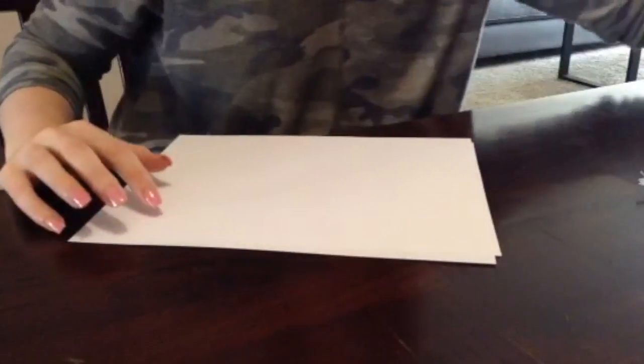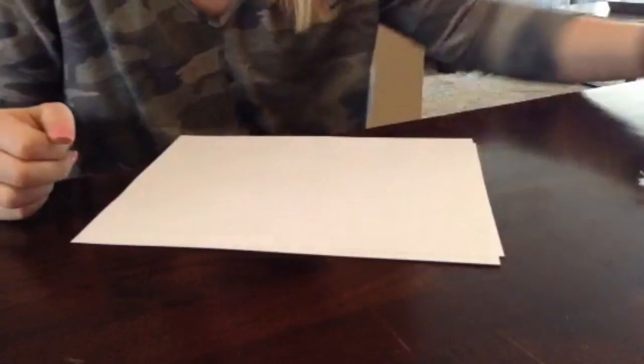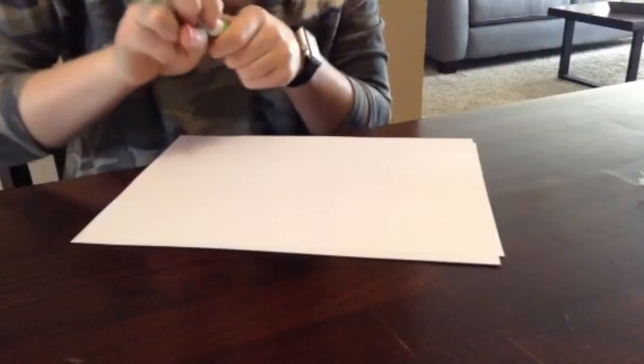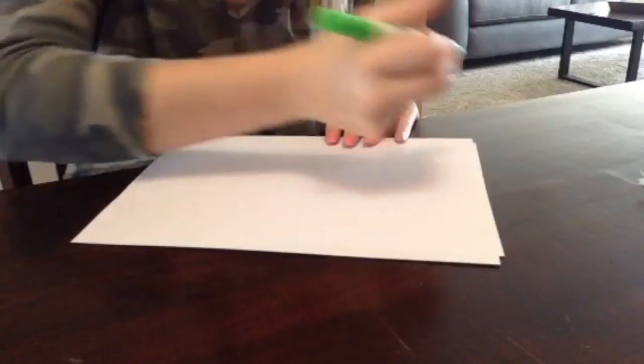Going over the R.E.L.A.X strategy. So here we are going to make the anchor chart. Obviously mine's a little smaller. You would make it bigger with your students in the class. That way they understand just exactly how the R.E.L.A.X acronym is made and exactly what they will be doing.